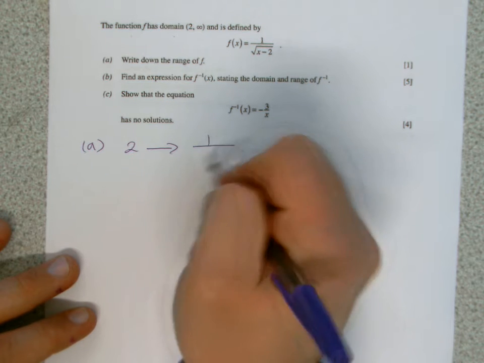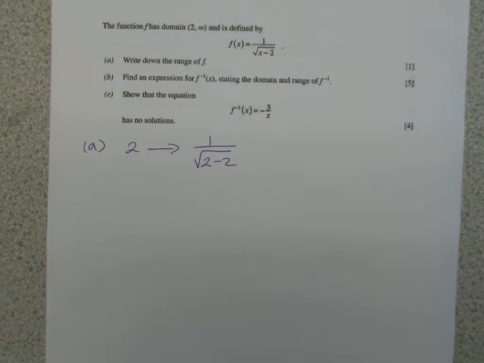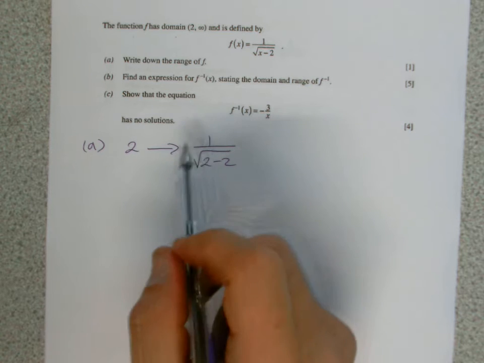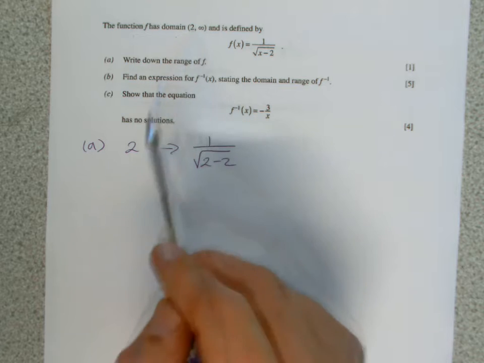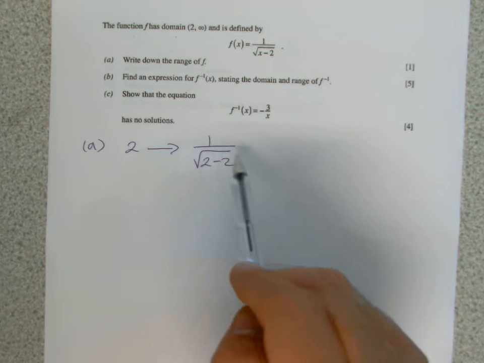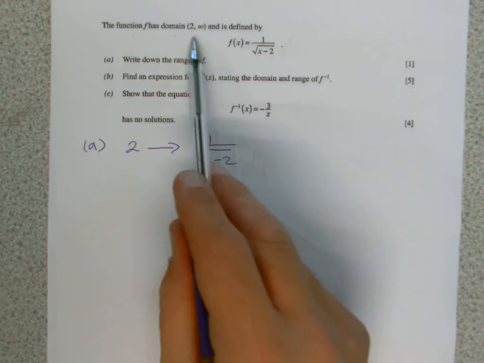When we put 2 in, it doesn't exist, does it, on our calculator? Because if you put that in, you're dividing by 0. Now, when you've got awkward cases like that, you can realise, looking at this here, that 2 isn't actually included. So it's understandable that sometimes you can't do it. It's obviously shooting off to infinity.